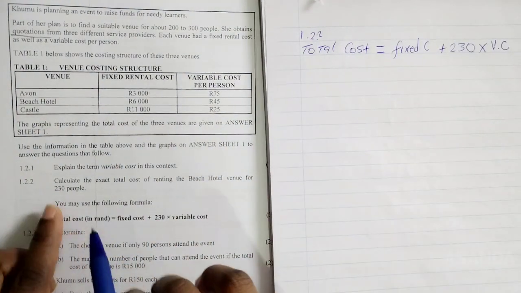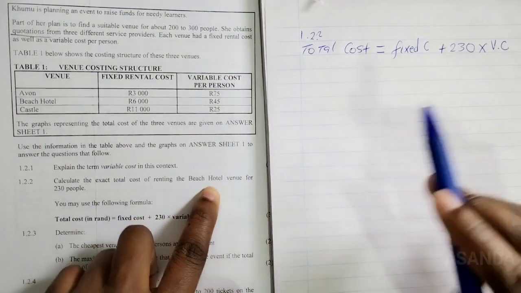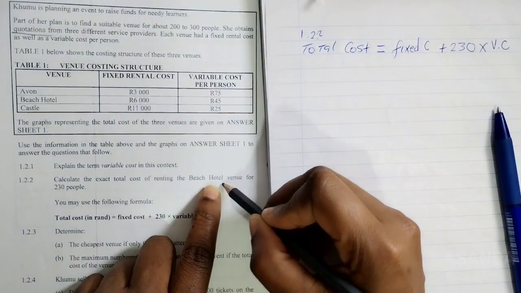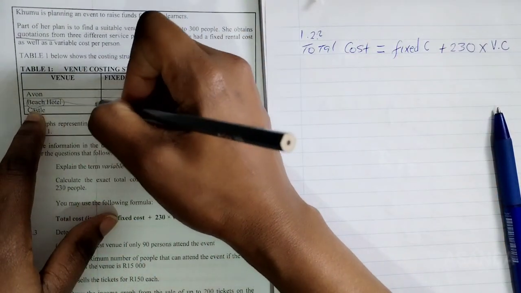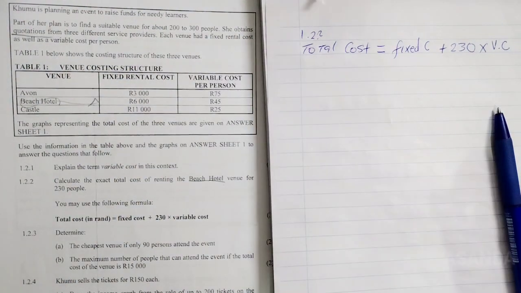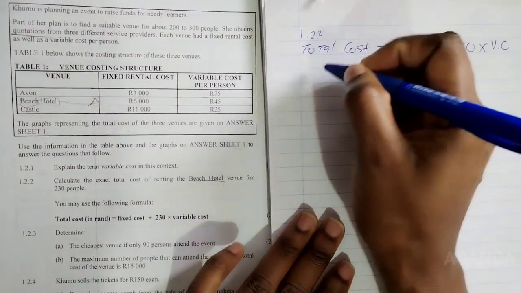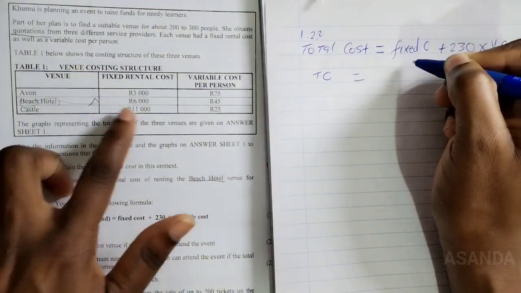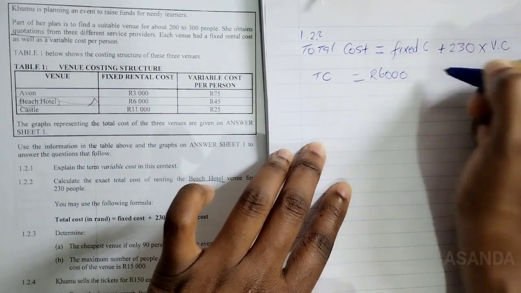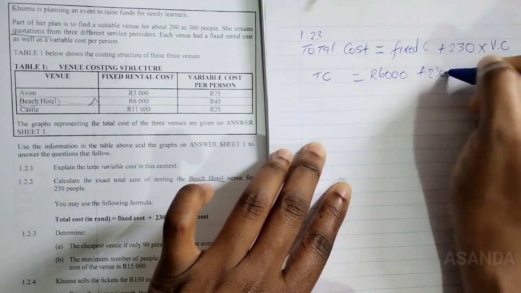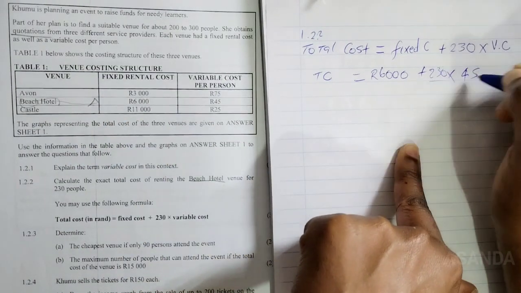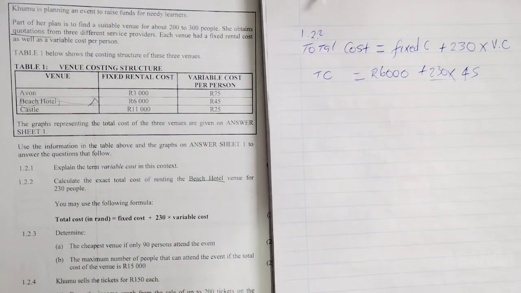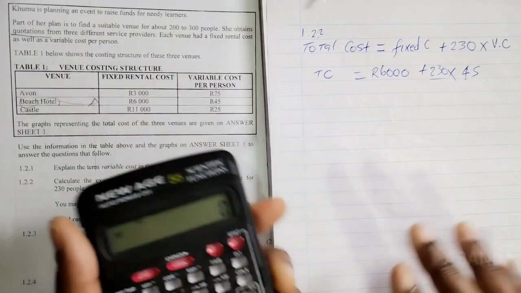So we're calculating for which one? Exact beach hotel. Okay, let's underline that so we don't make a mistake. We're calculating for beach hotel, just to make sure when we glance we don't take the wrong one. Okay, total cost is equal to fixed 6,000 rand plus 230 times, so we're still substituting variable cost, 45. So there's 230 people times 45 rand. Those heads are going to be costing per head 45 rand.